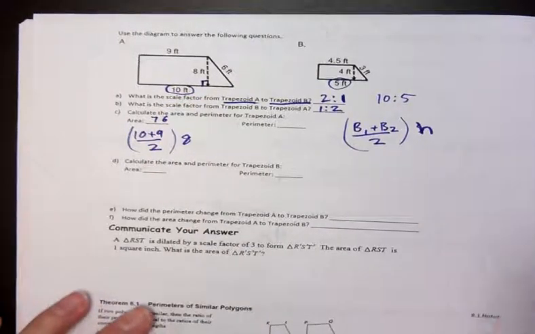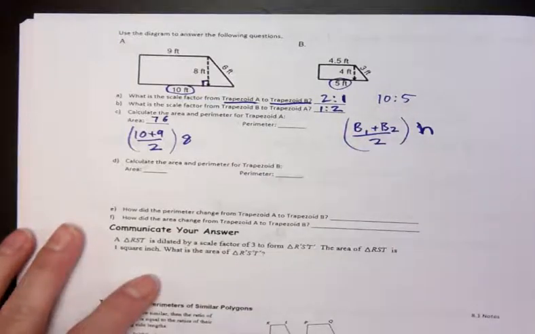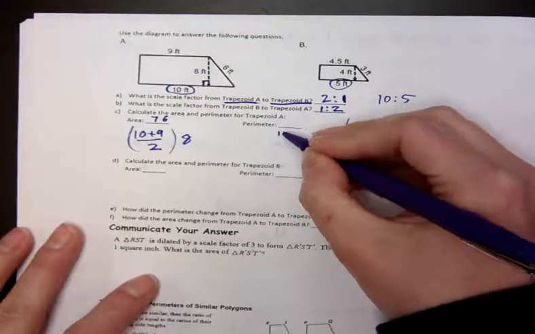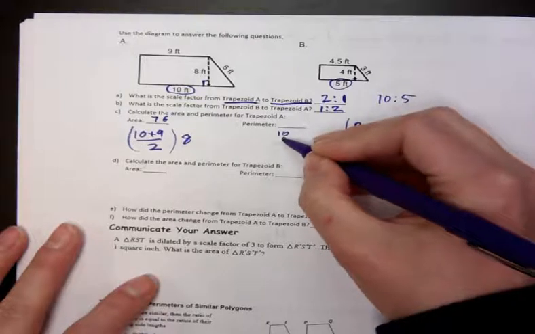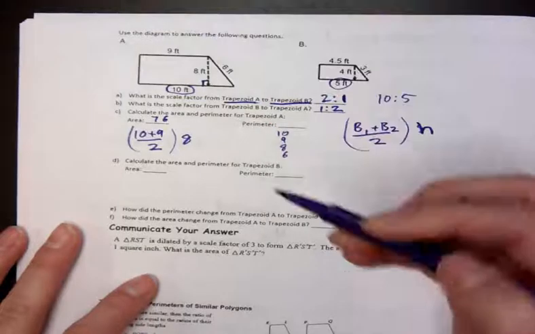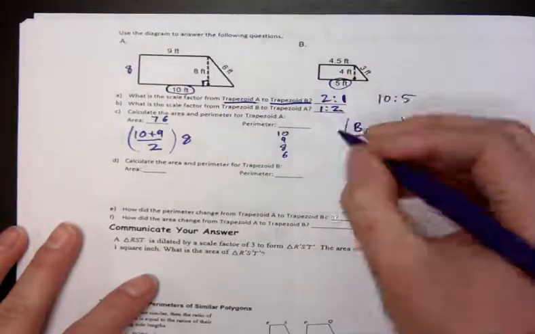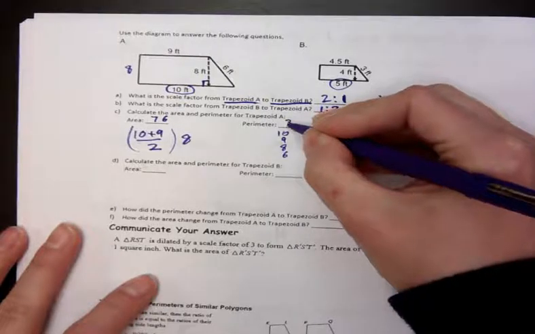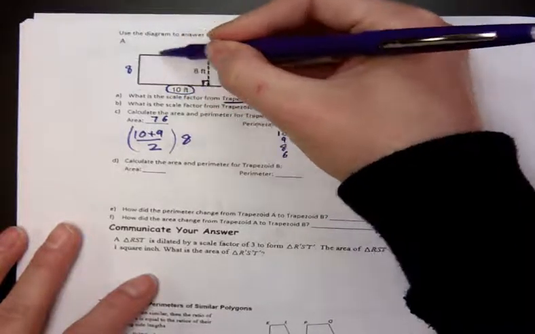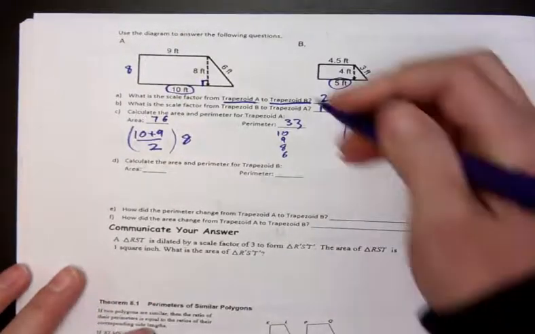Okay, and then perimeter, what do we do to find perimeter? Add everything up. All right, so what are my sides? I have 10, what else? 10, 9, 8, and 6. How do I know that this side is 8? So this side is 8 because I need the 4 outside ones. And so it's 8 because the height is 8.